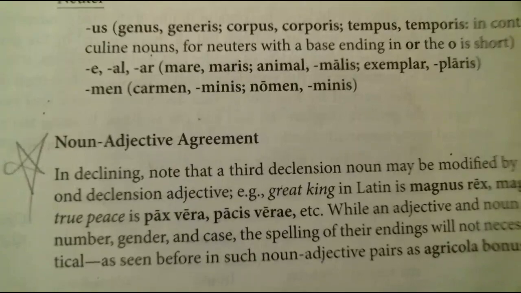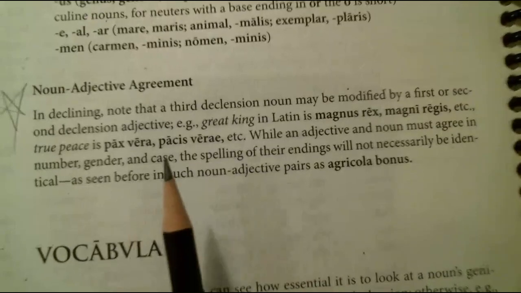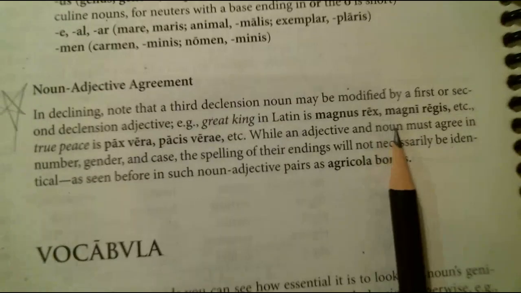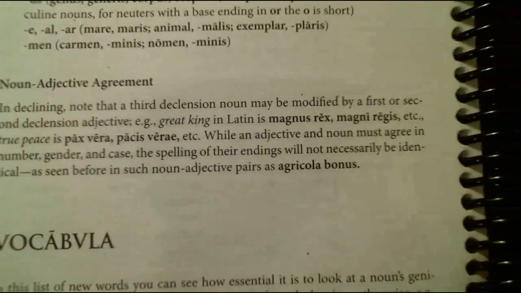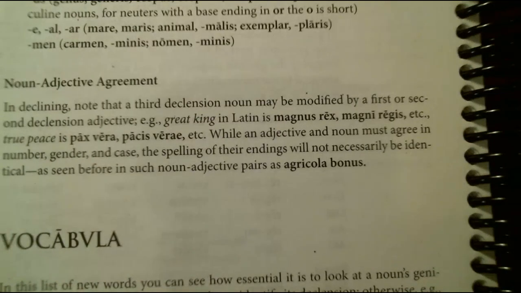All right, so let's take a look here. We'll go on to noun-adjective agreement. Now, I mentioned this a little earlier. This is really good practice, and I'm actually going to decline one of these sets with you. We'll do rex magnus, okay? And all this is talking about is that now that we're into the third declension, which can be masculine, feminine, or neuter, when you match a noun and an adjective, like the great king, for example, it has to match in case, number, and gender, right?